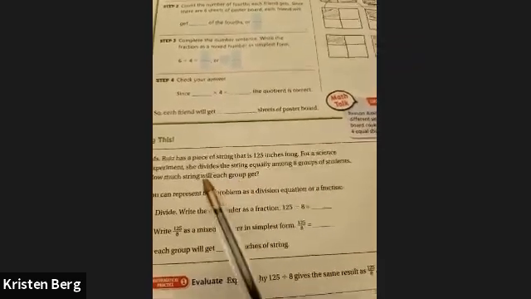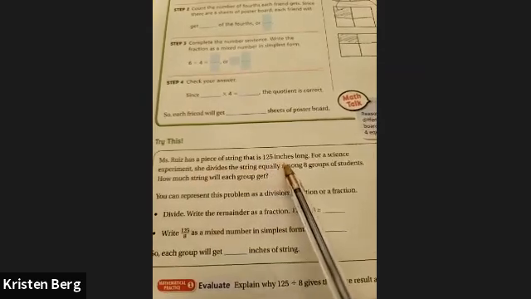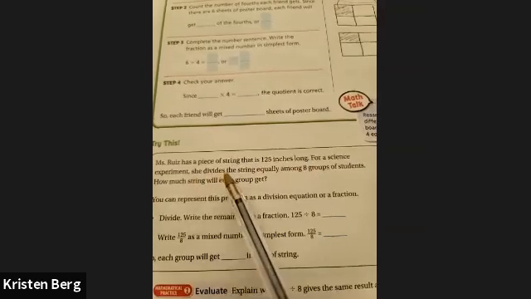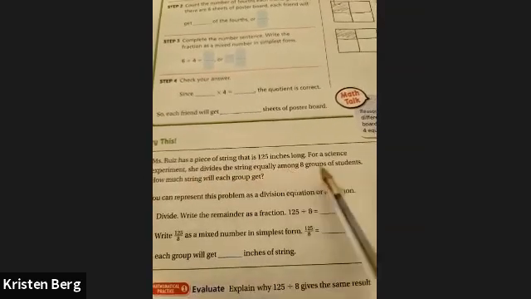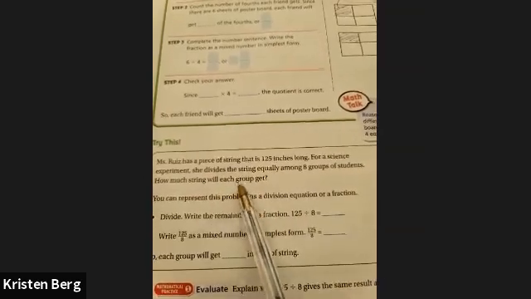All right. So here, this one, it says Miss Roos has a piece of string that is 125 inches long for a science experiment. She's going to divide that string equally among 8 groups of students. How much will each group get?